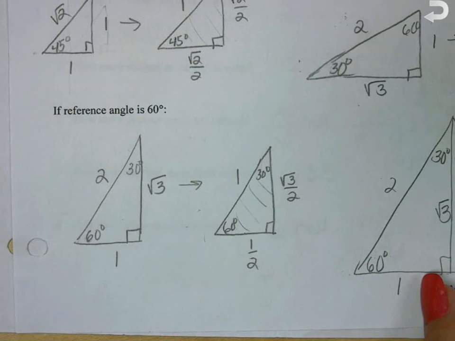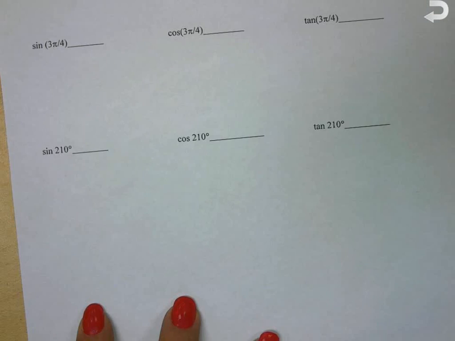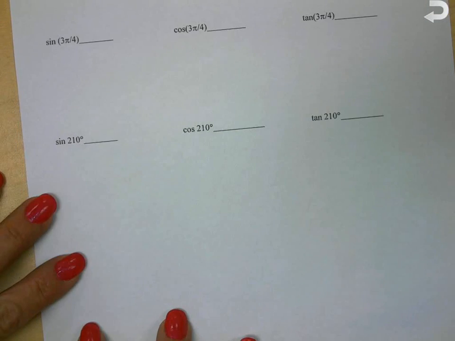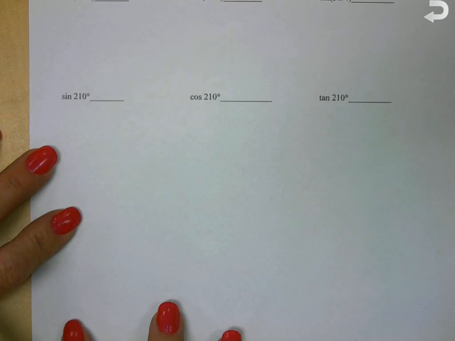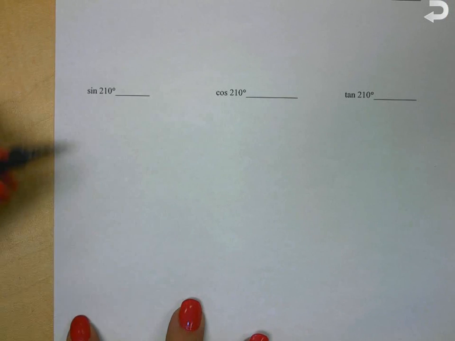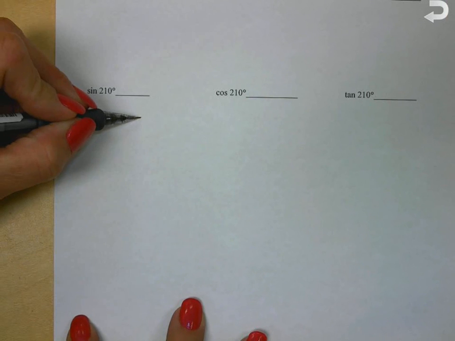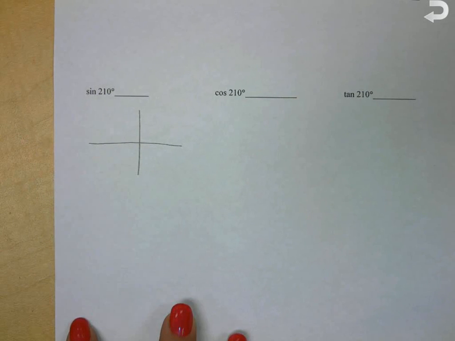So let's turn the page. Now, I'm going to actually start with the angles with the degree values first. We will go back up and look at the other two. However, we'll start with the angle of 210 degrees. So always draw a picture, and you can see that we're finding what the sine, cosine, and tangent of 210 degrees is. So I want to see where 210 degrees is.